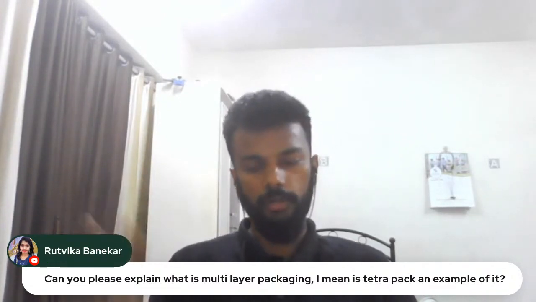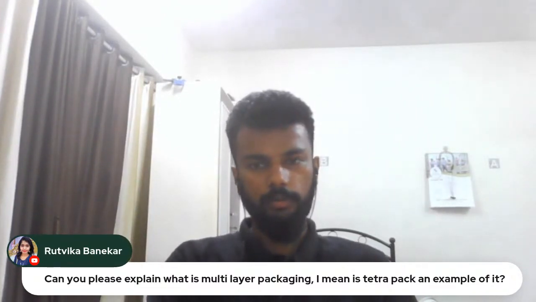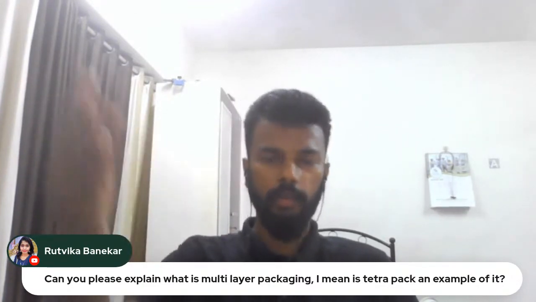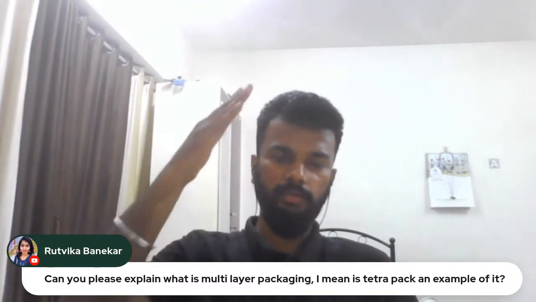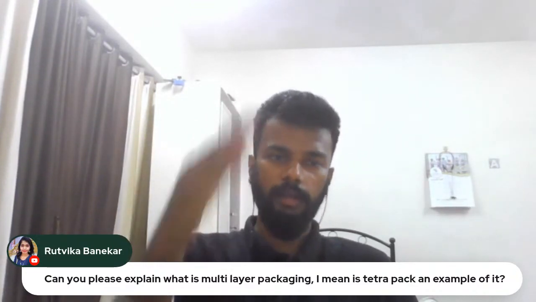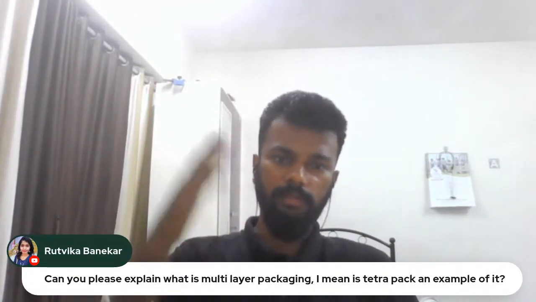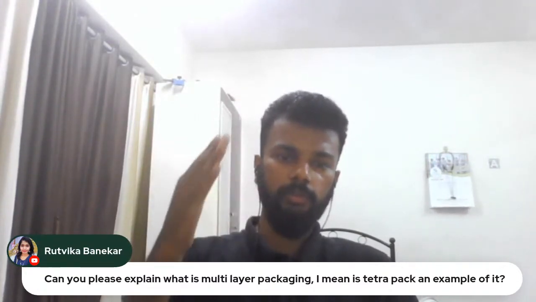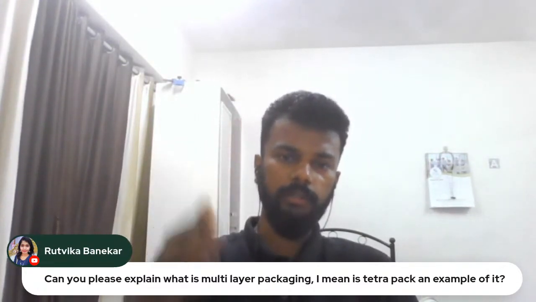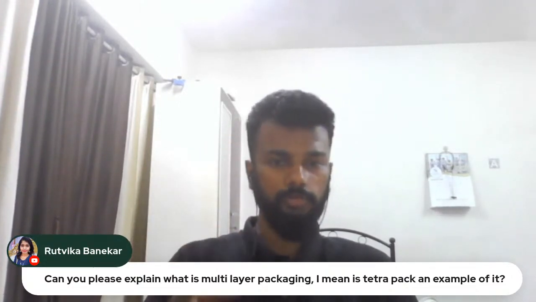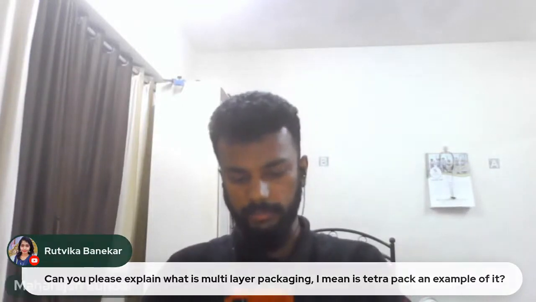As I showed earlier, it is a combination of multiple layers. One layer will provide a good printing surface, one layer will give good barrier properties, and another layer will give good sealing properties. Based upon the requirement of the product, the manufacturer will select these combinations. Tetra Pak is also an example of a multi-layer packaging.